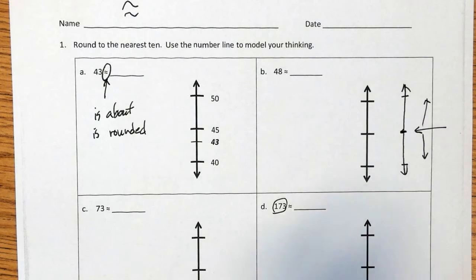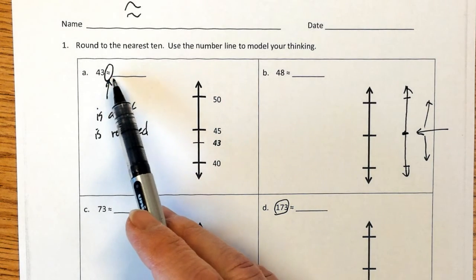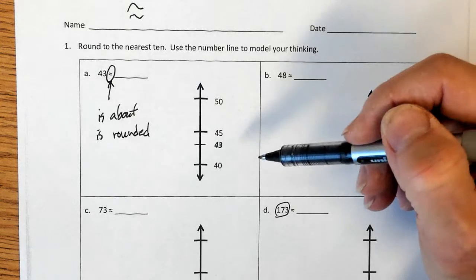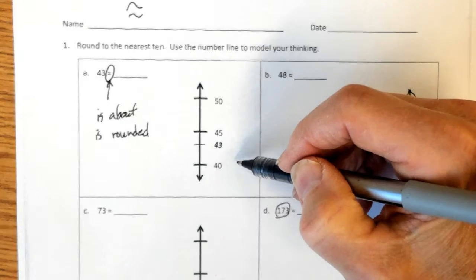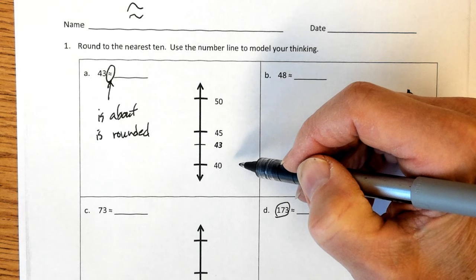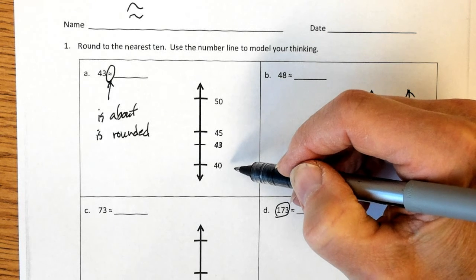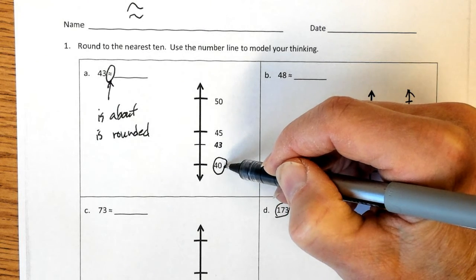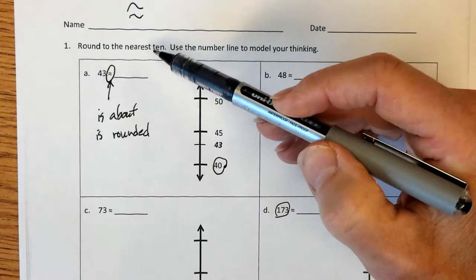Let's take a look at this one. 43 is rounded to what? Well, we'll look at it, and it's going to become quite obvious. We'll show it to know it, right? That's why we do drawings. So we've got the 40. That's a multiple of 10 that's less than 43.